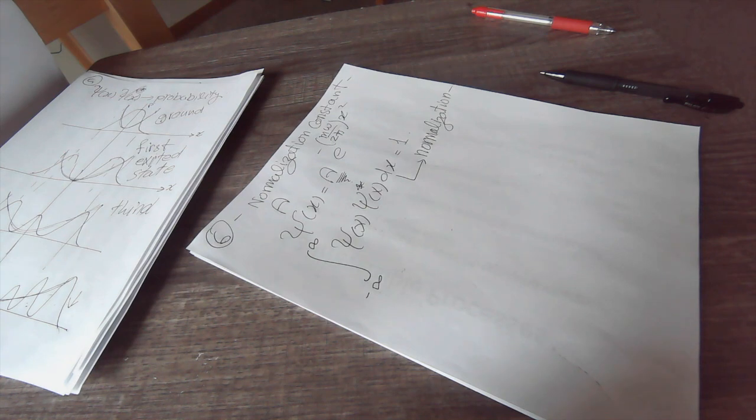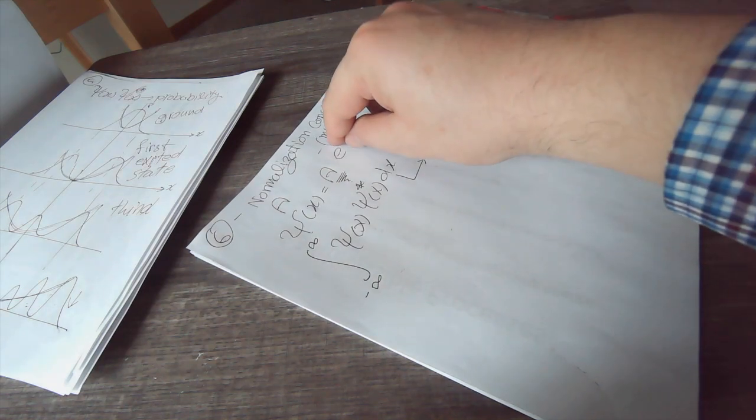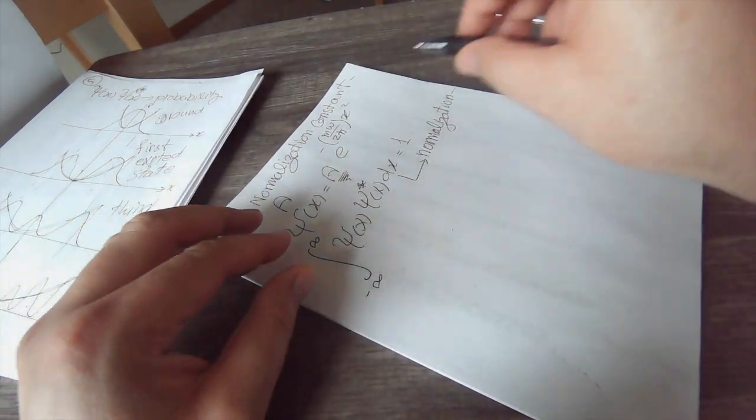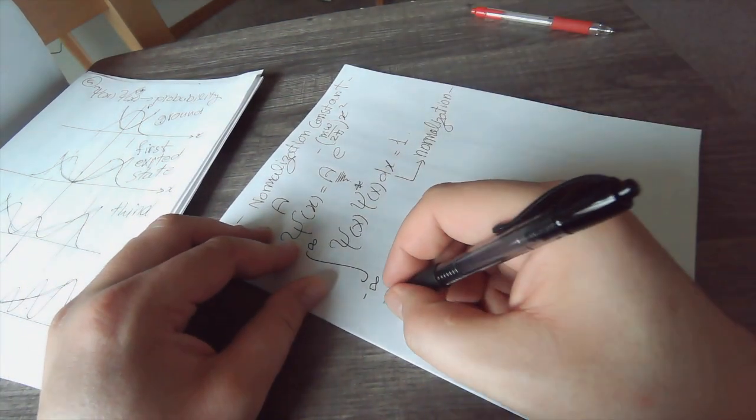So if we try to solve this problem, guys, since we don't have a complex number right here, we can write this equation as you can see.